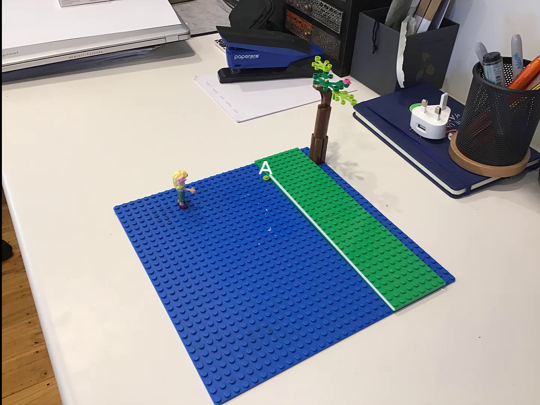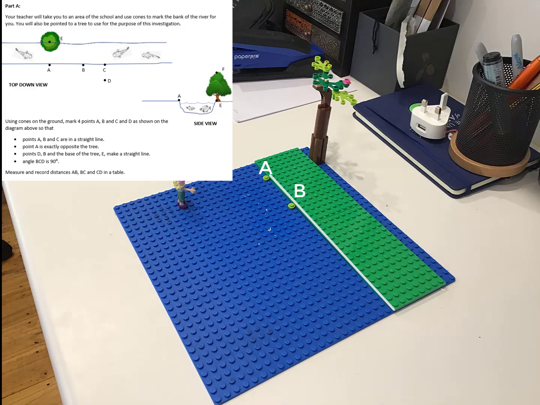So we put out the tape measure. It was up to your group to decide where to put your individual cone. You could put it quite close to A, or some people put it further away. And basically wherever you put it, you had to measure the distance from A to B using the tape measure that we already had there.